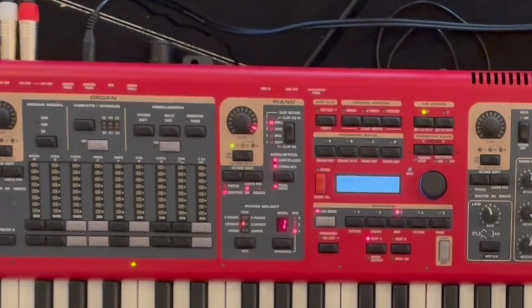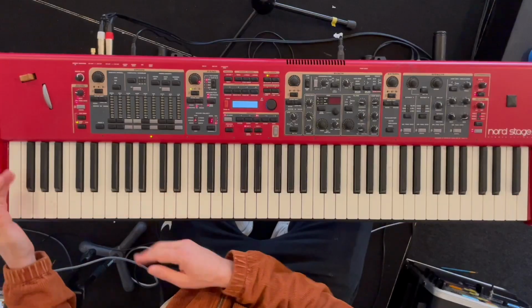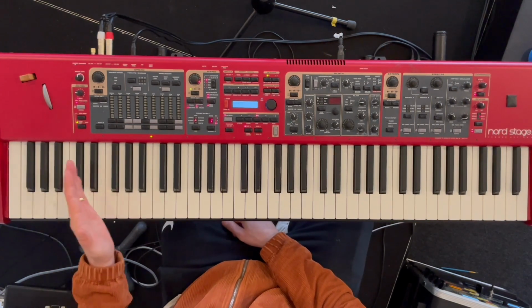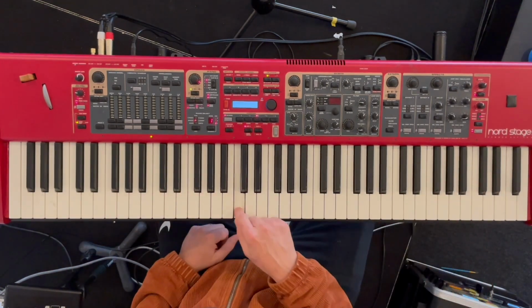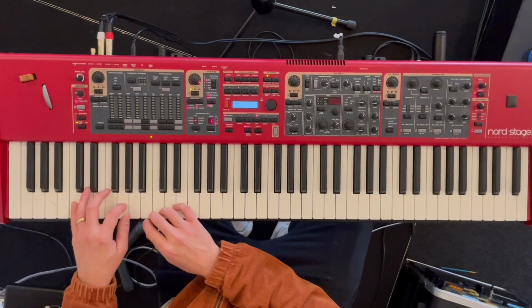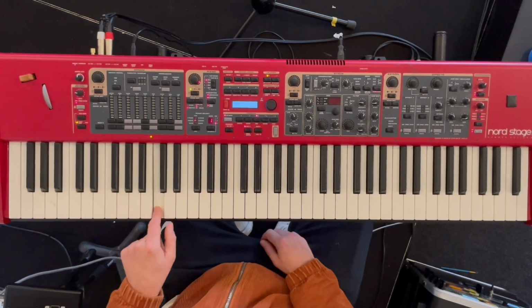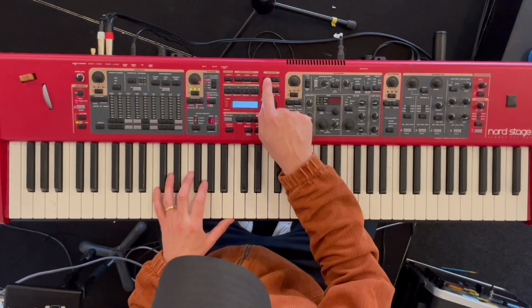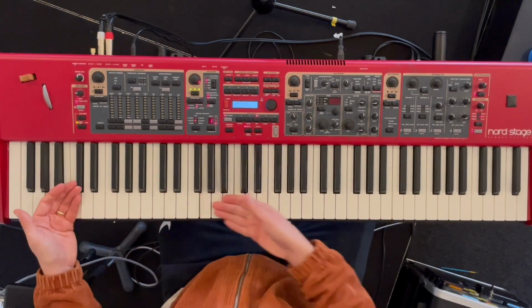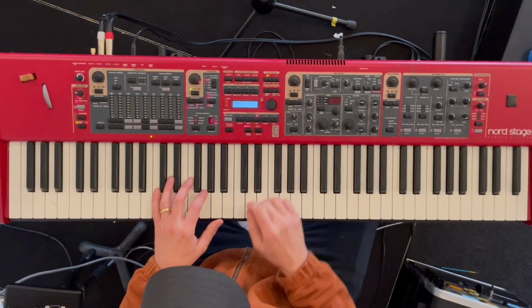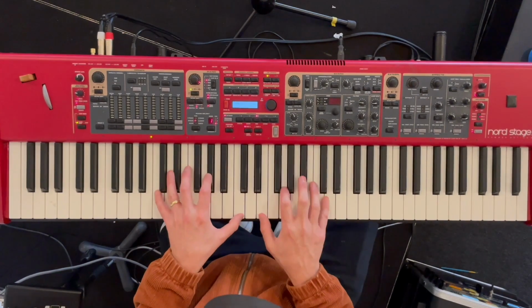So what that means is that the piano is only going to play on the low bit of the split. Whereas if I play up here on the high bit, there is no piano. So it's all down here. And it stops here. If I turn off the keyboard zones, then suddenly we're back to normal. But if I turn it on again, then I've got no piano here.